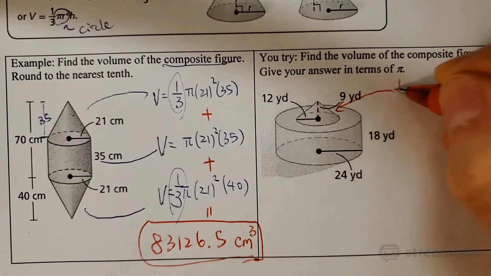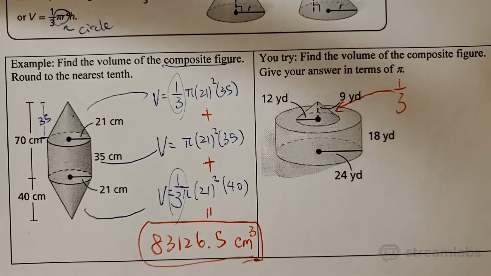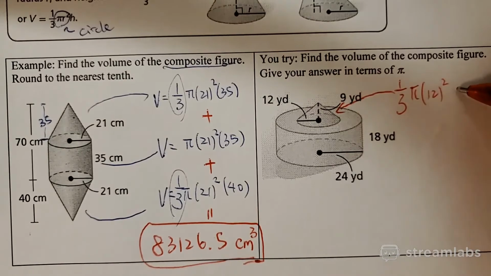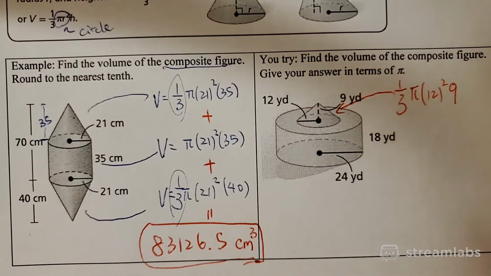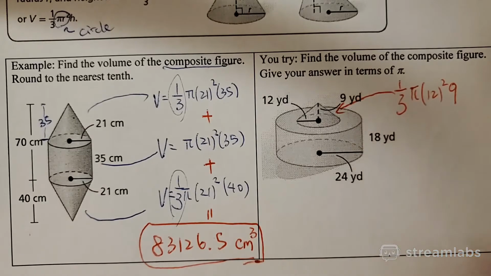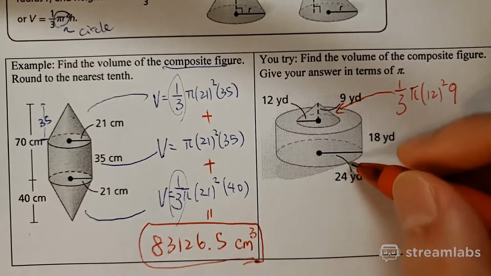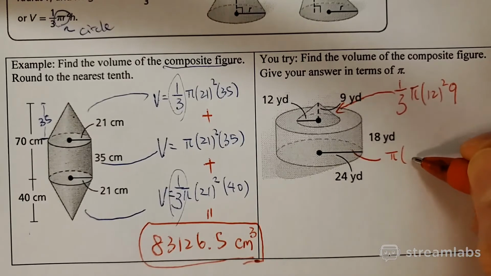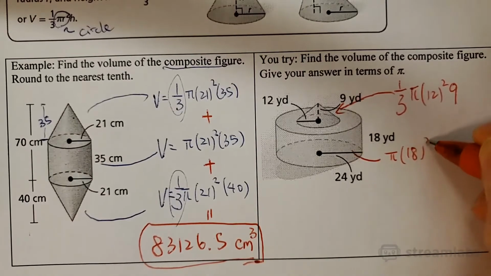Top, what? 1/3 pi r square, 12 square, right? Times h. And yep, I think you're right, Chance. The base will be pi r square h, which is 18 square.